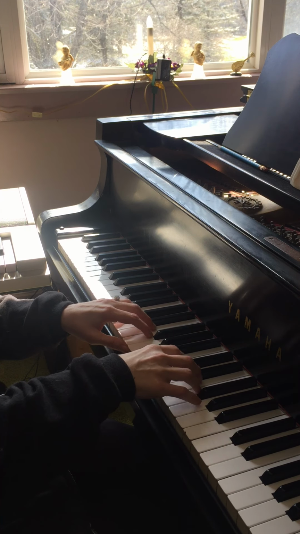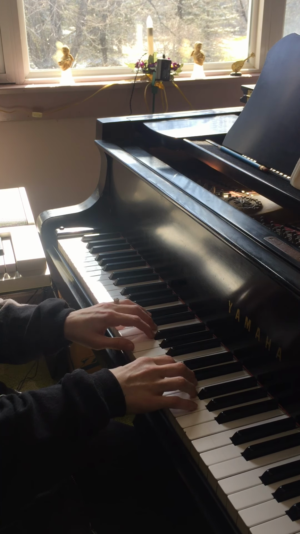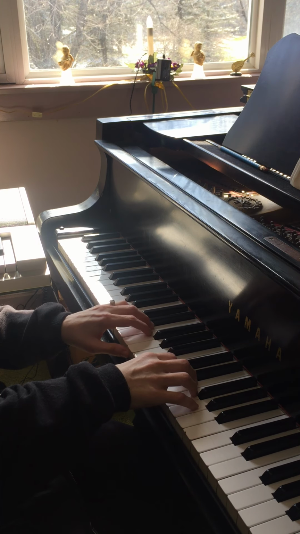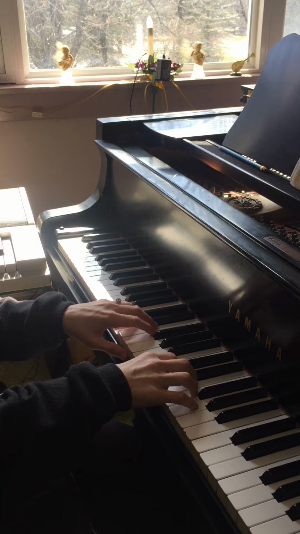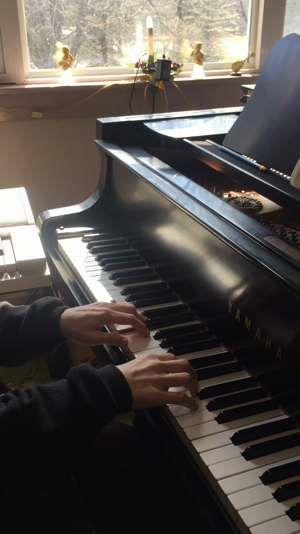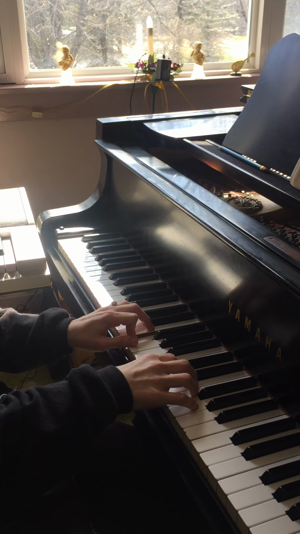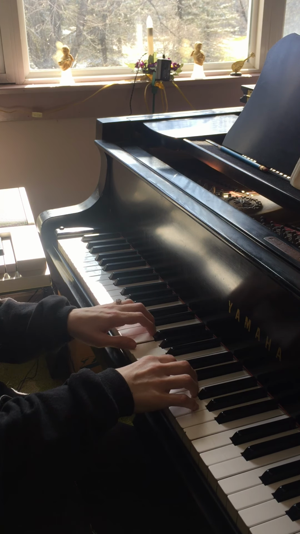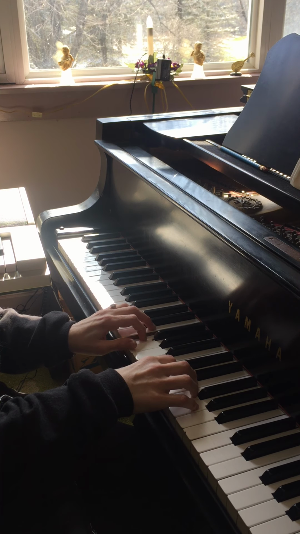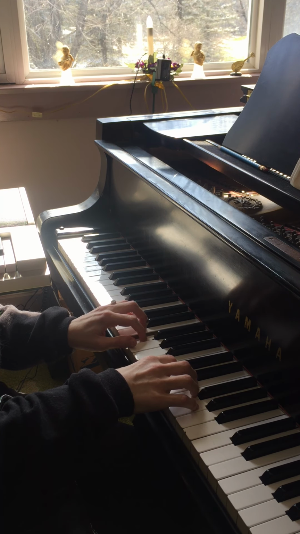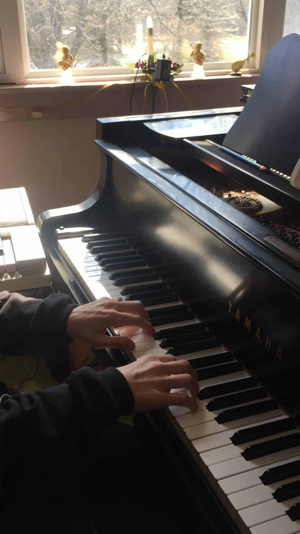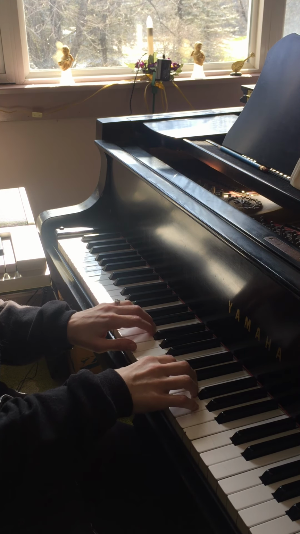I'm keeping my right hand up here because we're going to play together in a minute, but I'm going to do that exercise with the left hand. C, 5, D, 4, E, 3, F, 2, and G, 1, and then we're going to go back down. G, 1, F, 2, E, 3, D, 4, and C, 5.